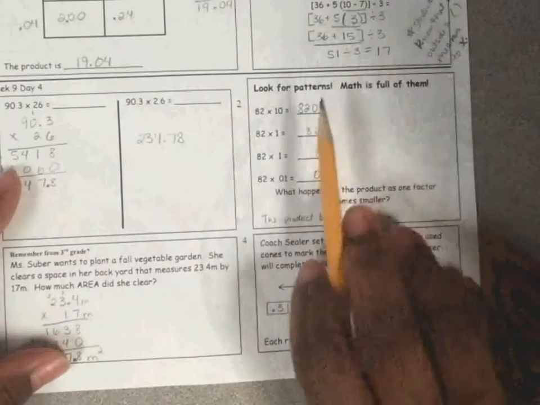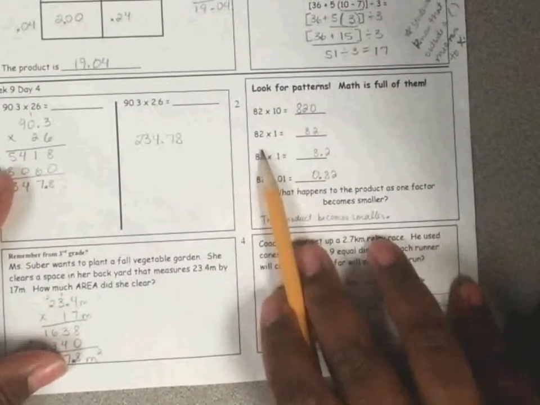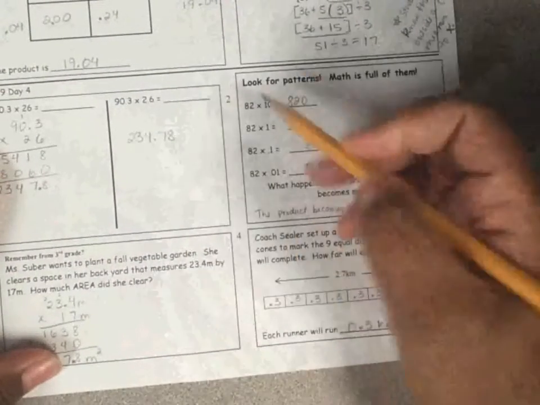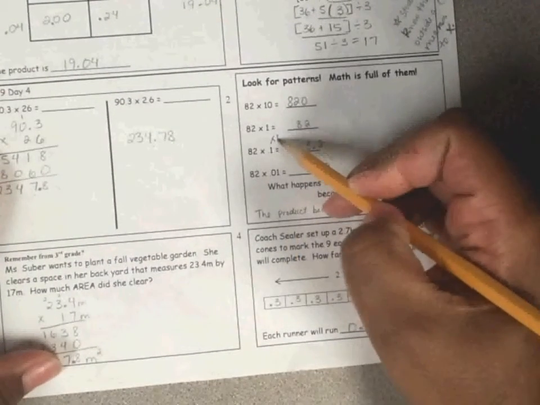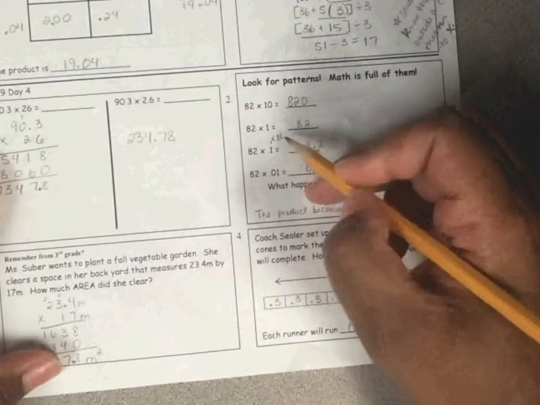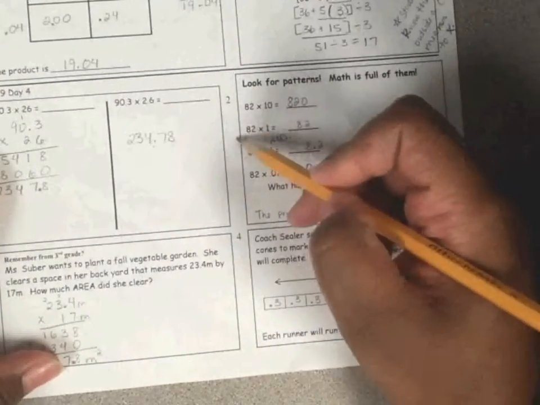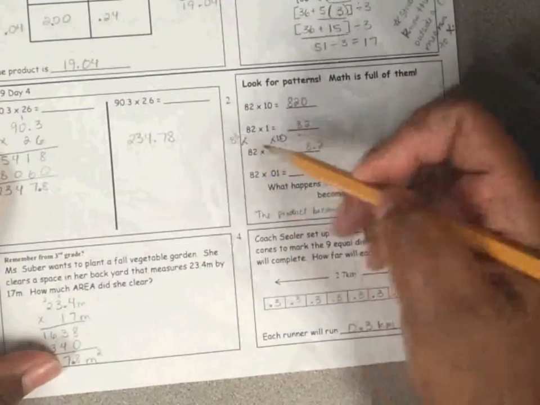If I have 82 times 10, I get 820. If I have 82 times 1, I get 82. Here's that power of 10. I've got to multiply this to make this a whole number. So I multiply it times 10. I do the same thing over here, and I multiply this times 10. Oh, wait, this isn't division. Never mind.